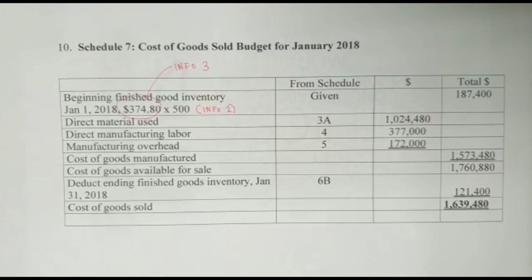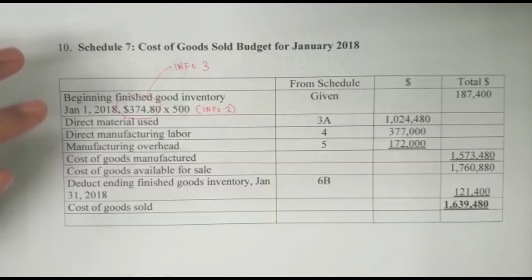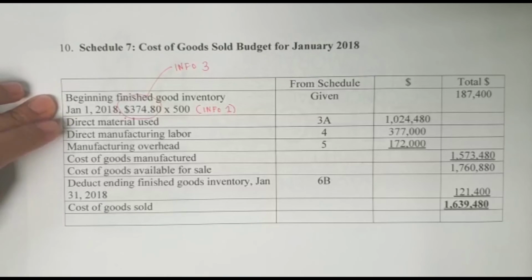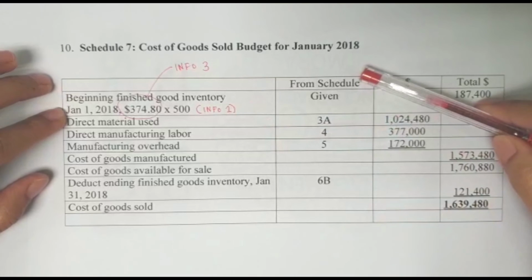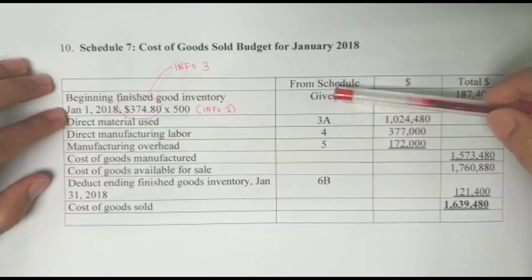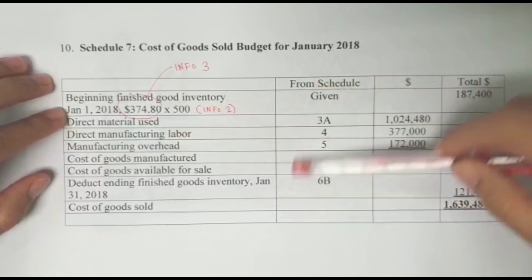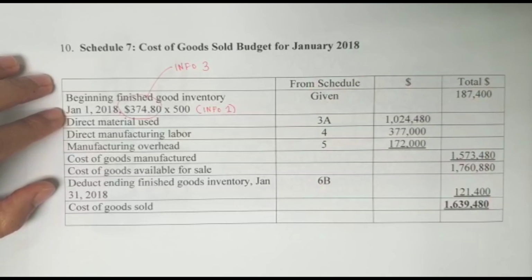Now we are currently at schedule 7, cost of goods sold. This is supposed to be the last one, and you have almost completed the question. We start with the beginning finished good inventory, and as you can see here, many of the figures in the cost of goods sold are based on schedules that you have calculated before.